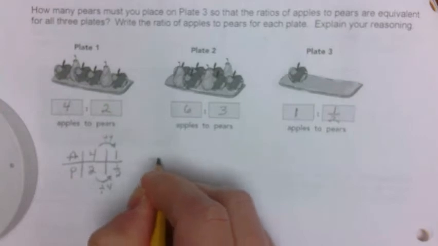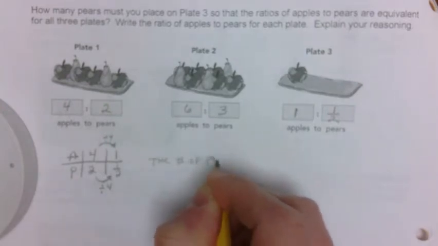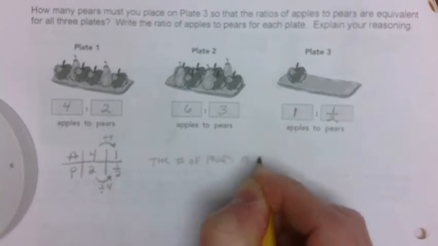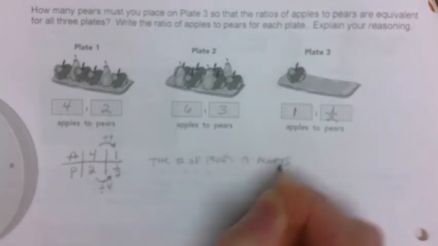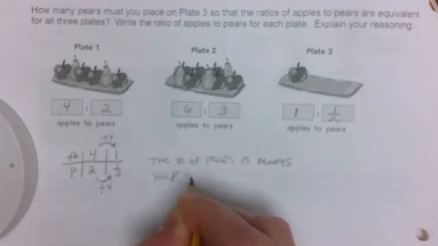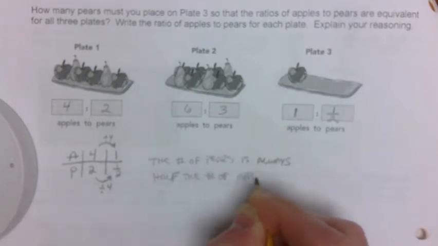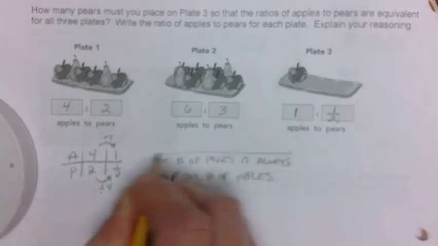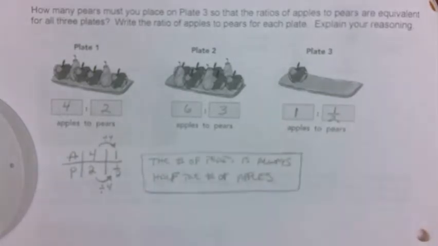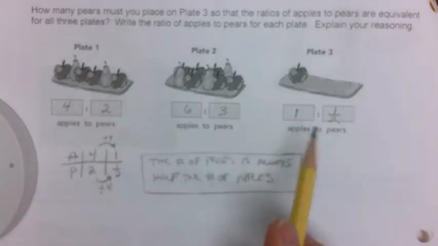Okay, so I can say that the number of pears is always half the number of apples. The number of pears is always half the number of apples. So these were the ratios: 4 to 2, 6 to 3, 1 to 1/2.